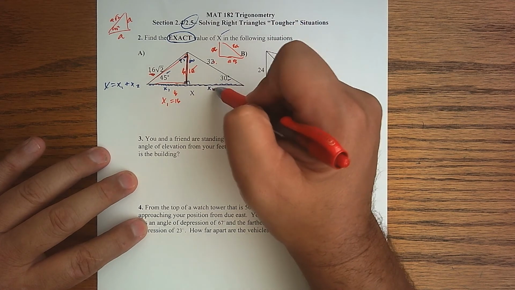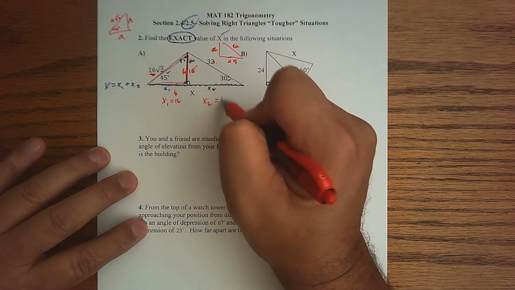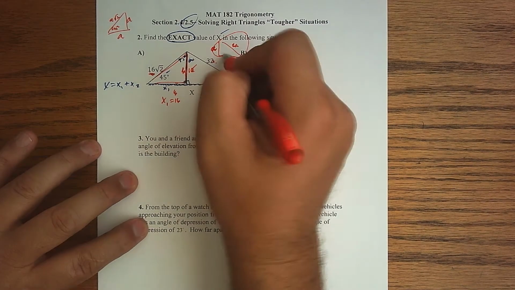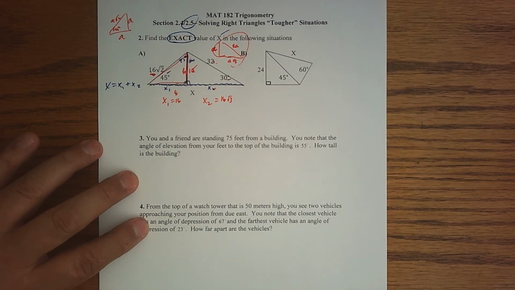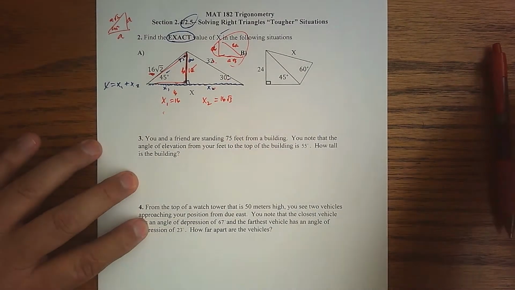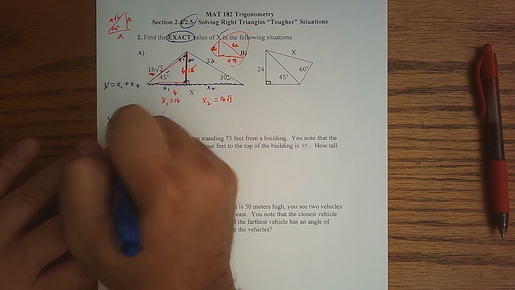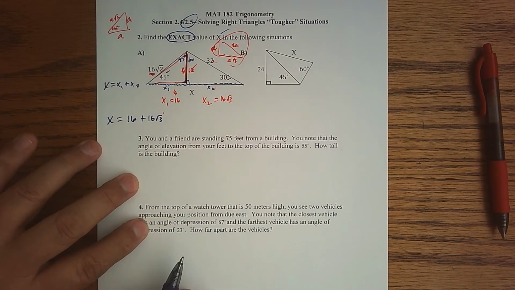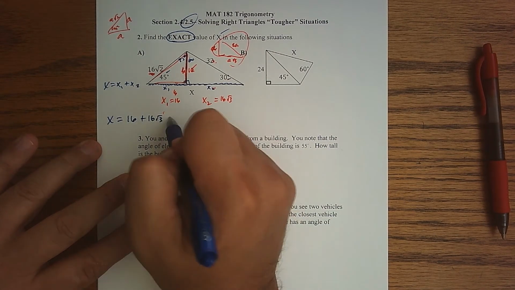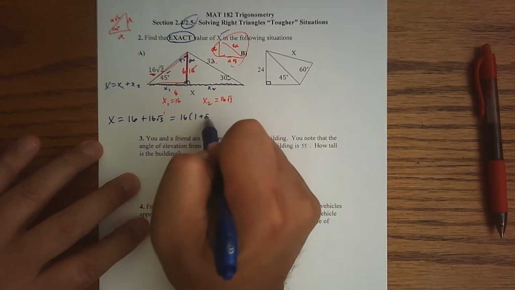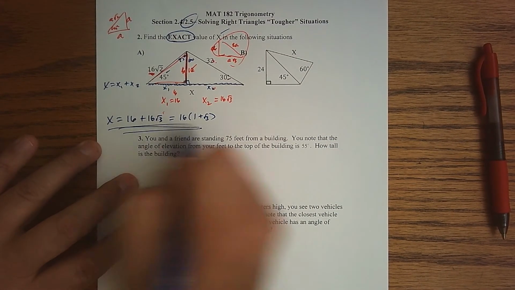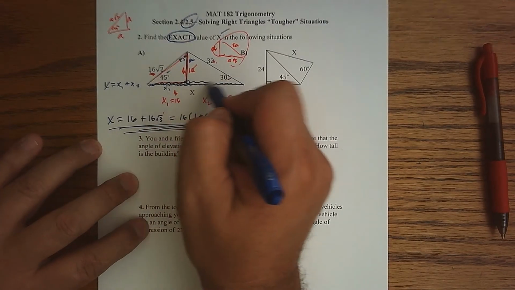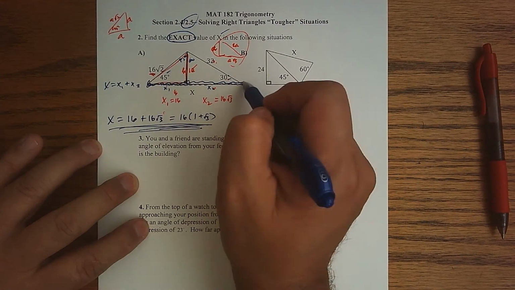So this means that x2 is 16 times the square root of 3 using our 30, 60, 90 relationship. So now I know x1 and x2. We'll come back over here. What's my x value? It's my x1 value plus my x2 value. Of course, you can factor out that 16 and write it like that. I don't really care at this point, but there would be your exact value of that x, from that point to that point.